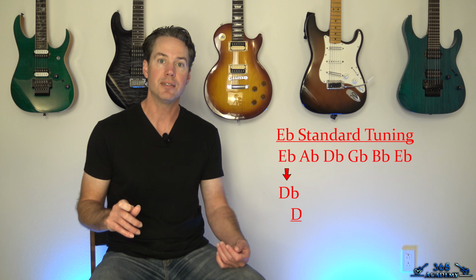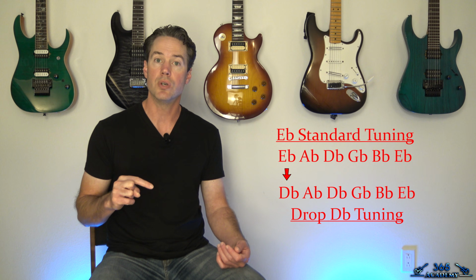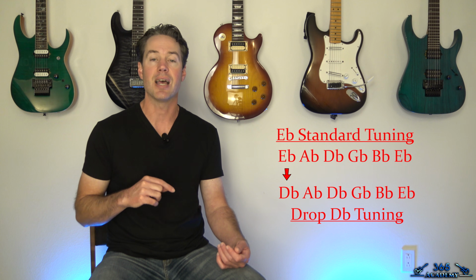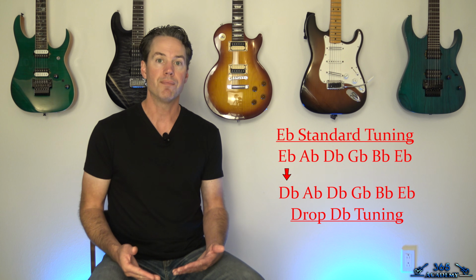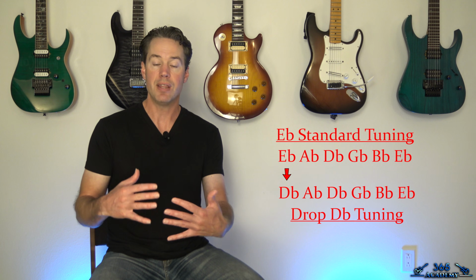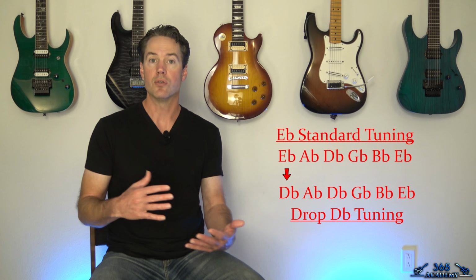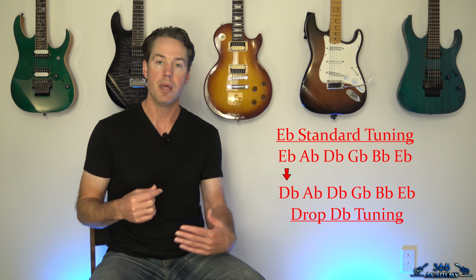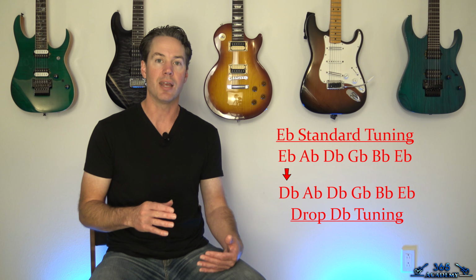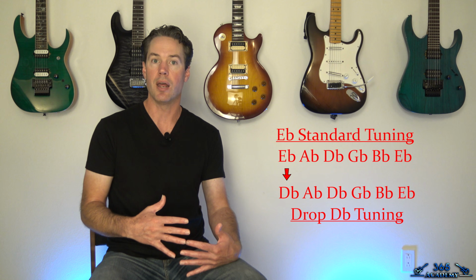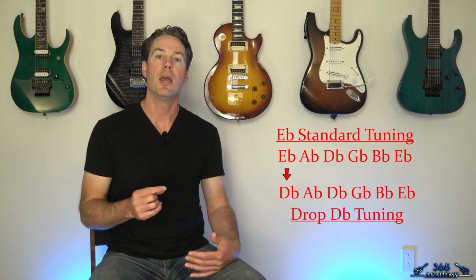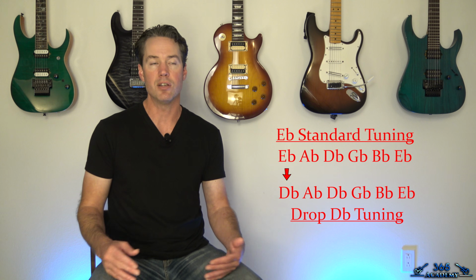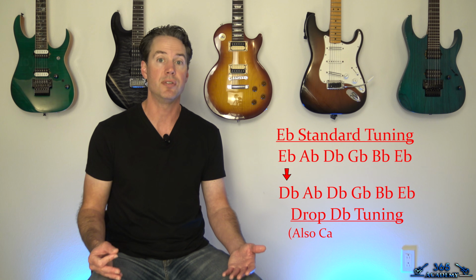So we're going to take that E flat standard tuning, but we're going to take the sixth string and tune it down another whole step, which gives us now, instead of an E flat, a D flat. So this tuning is basically everything a half step lower from drop D. So drop D, we are basically taking E standard and tuning the sixth string down a whole step. But in E flat standard, we're going to take a guitar that's already tuned down a half step across the entire guitar, and then tune that sixth string down a whole step. So that gives us D flat, drop D flat. This is probably more commonly referred to as drop C sharp.